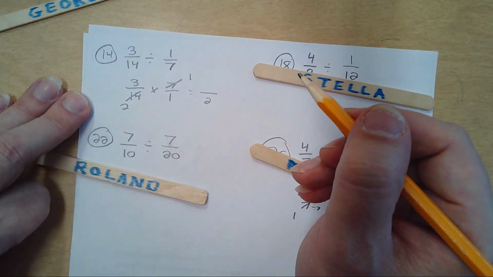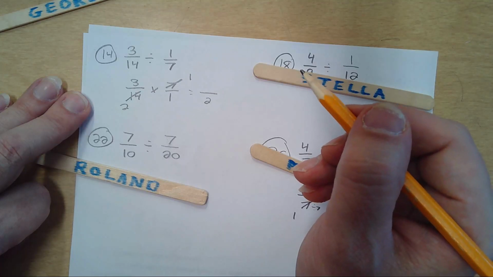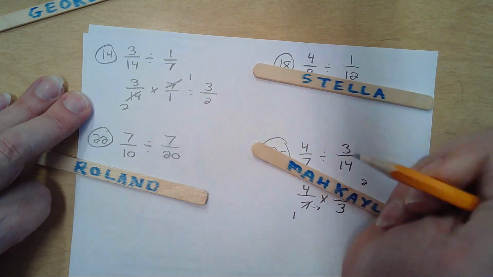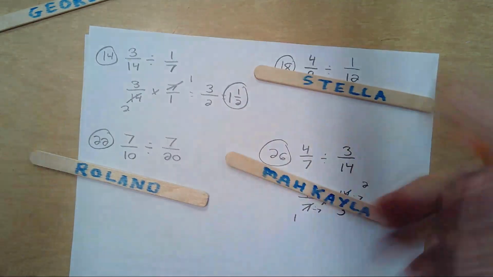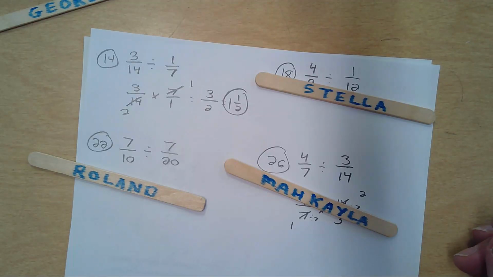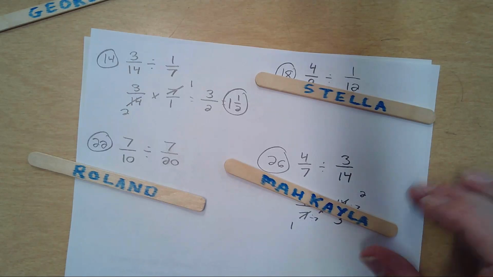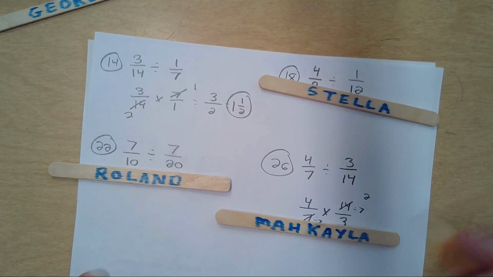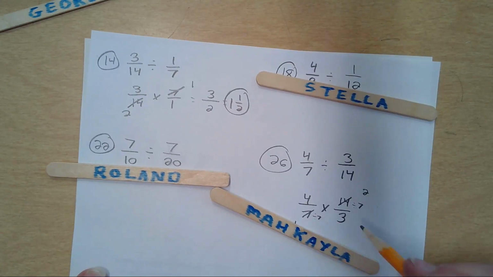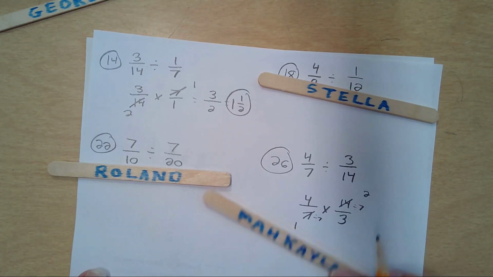Then 3 times 1 equals 3. Right. Perfect. I'm supposed to be multiplying, right? Right. 4 times 2, there's your top. 3 times 1, that's your bottom.